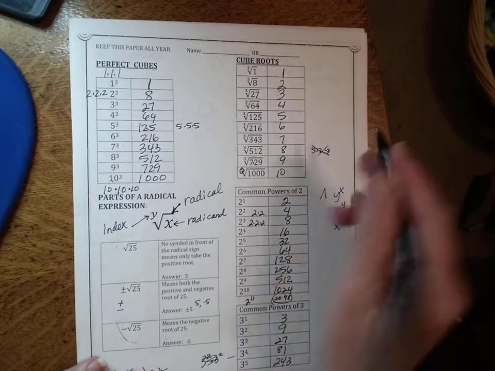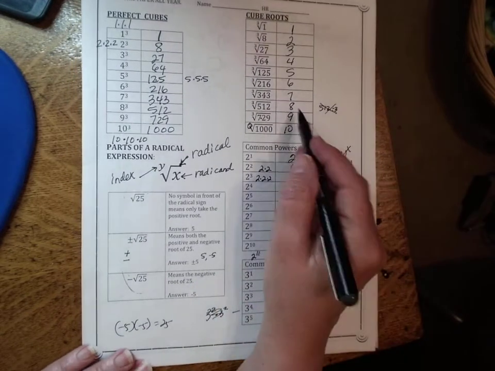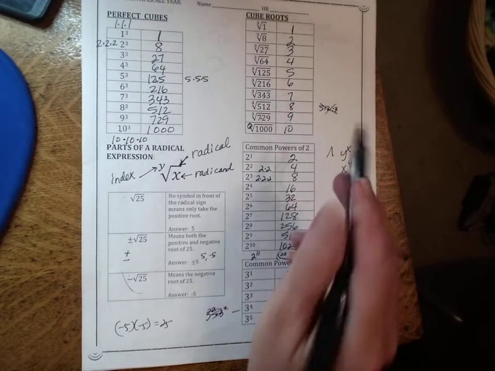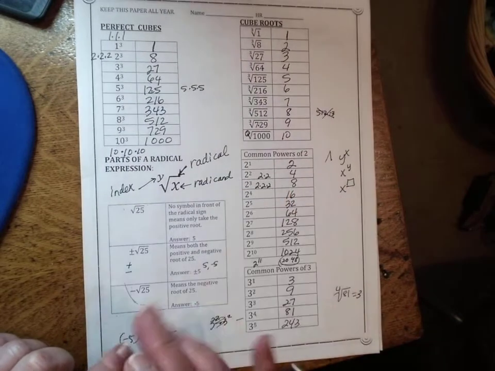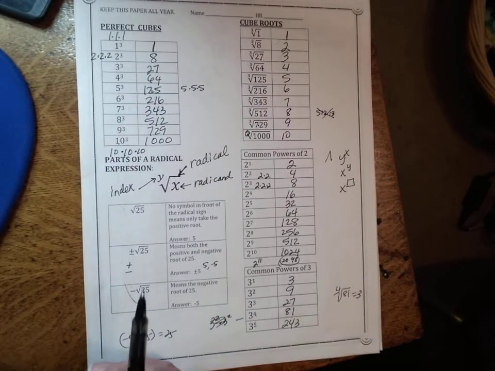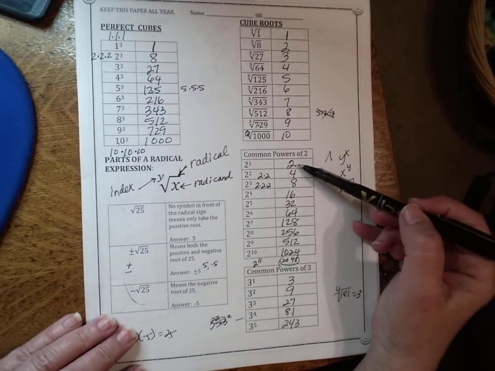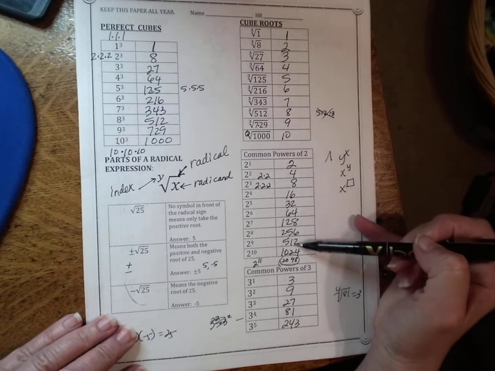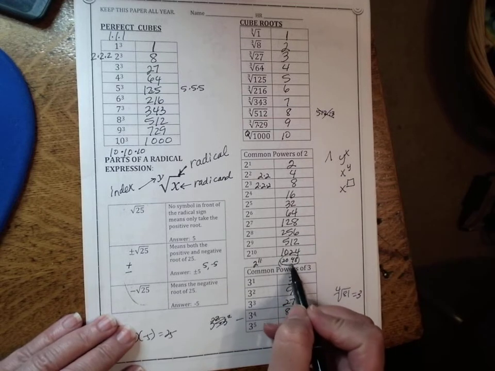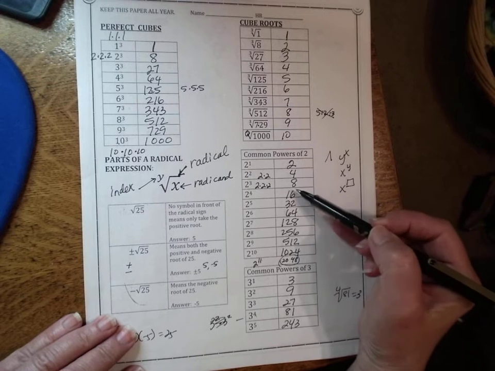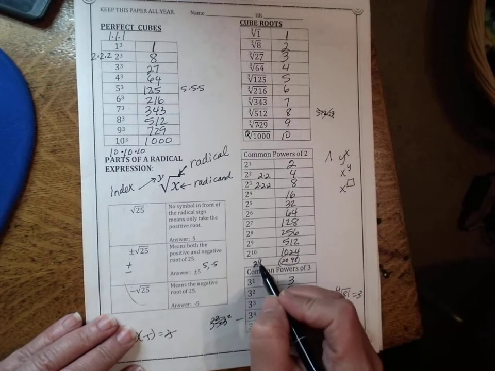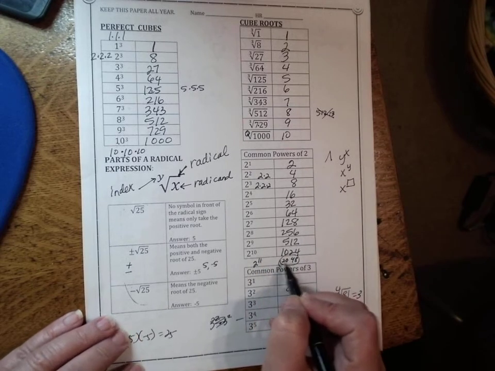No, it is not that. It's looking for a number times itself 3 times that gives you 8. Then, again, pause this and write this down if you'd like, or you're going to be able to take a snapshot. These are common powers of 2. And then we talked about the game 2048, because when we did 2, 4, 8, 16, and then 2 to the 11th power is 2048, and we talked about that game a little bit.